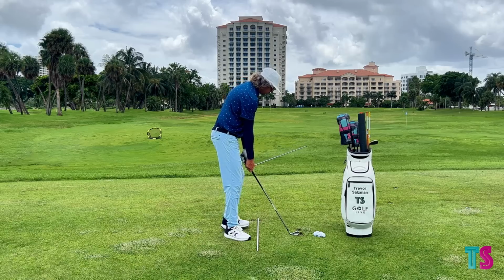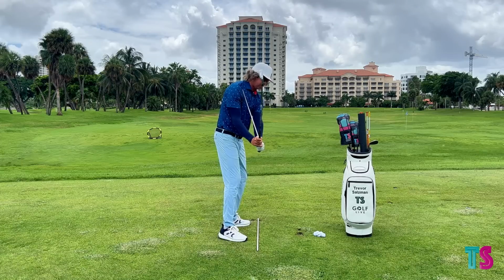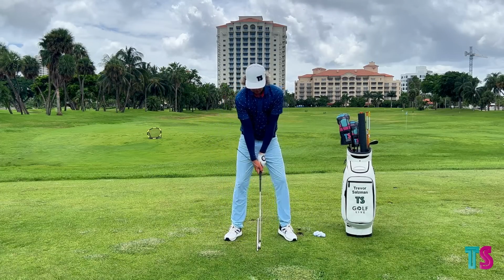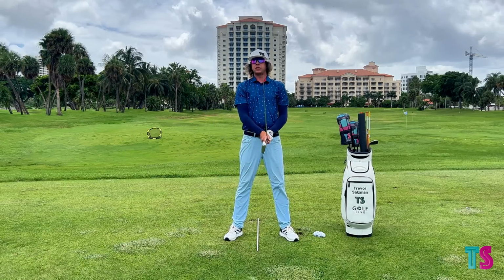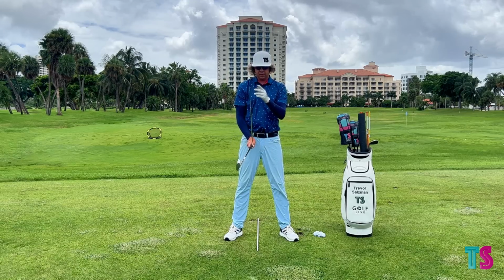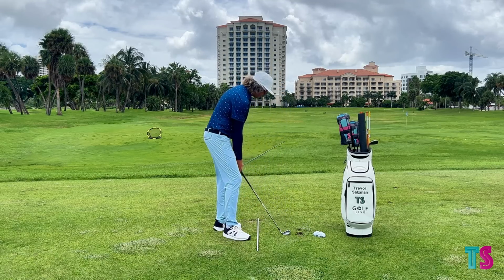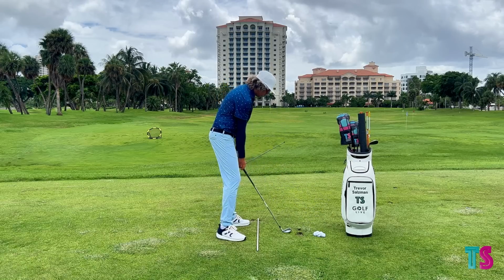Okay, so when I put this right here, you can see this is now sitting at a 90-degree angle to what the shaft is. So if I'm the player who gets really narrow here early, this right here is going to run into me. Okay, so if I take it to here and I get really narrow late, this is going to run into me right here. So more than anything, what I would use this drill for, and I'm going to shorten it even just a little bit, is to actually create a feel, because it'd be hard to actually hold this and hit a golf ball right here.